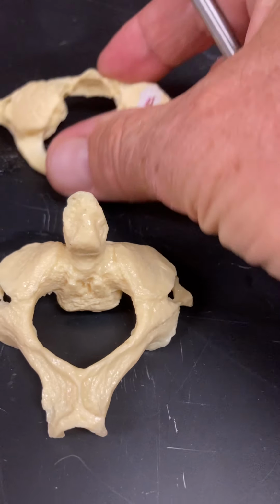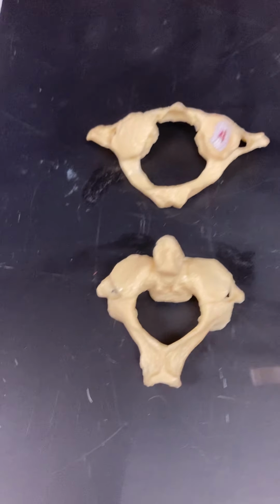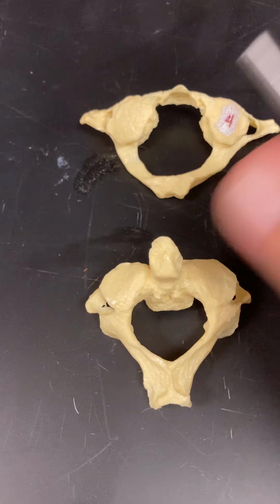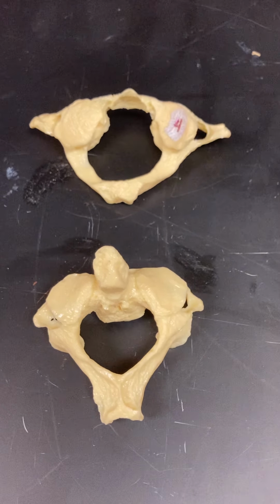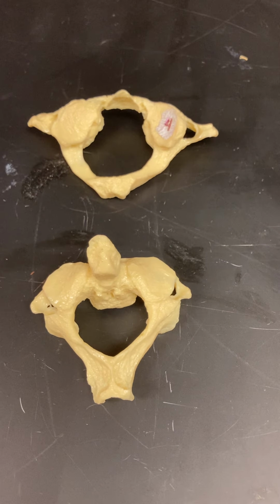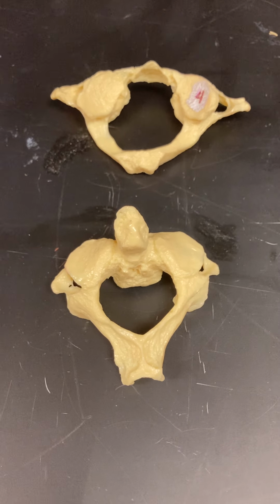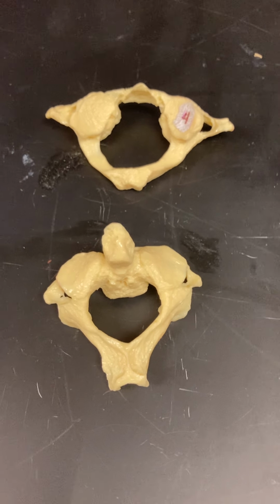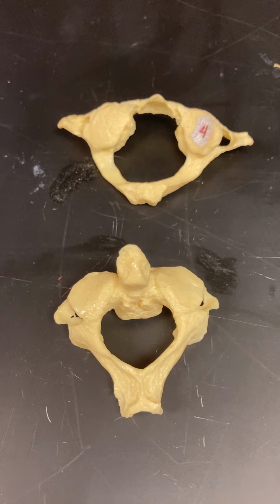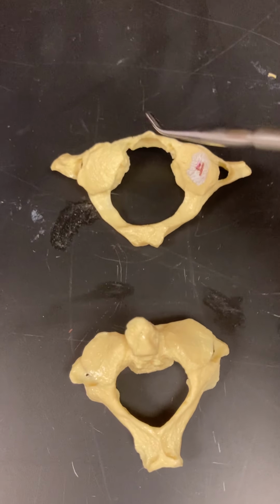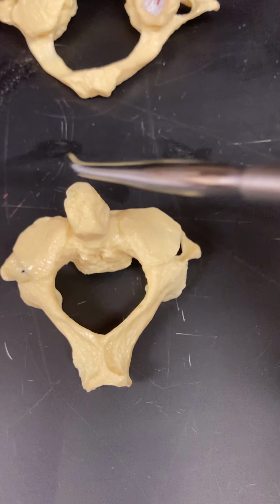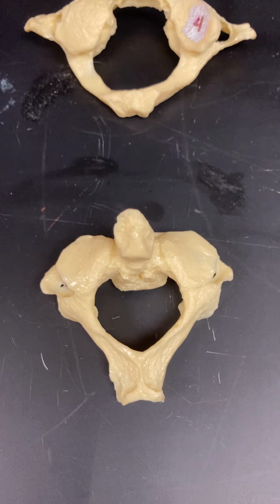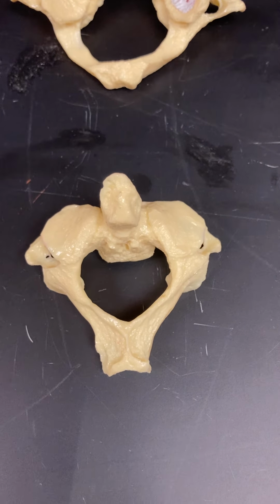Now, what some people think is that that extension, which is going to be important, used to be the body of C1. Instead, it's fused to C2. I'll show you how that's going to be important in a minute. So we don't have much of a body in C1. We have a body on C2, the axis, but it's an extension on that body called the dens.